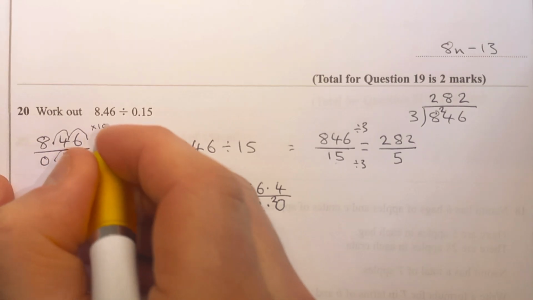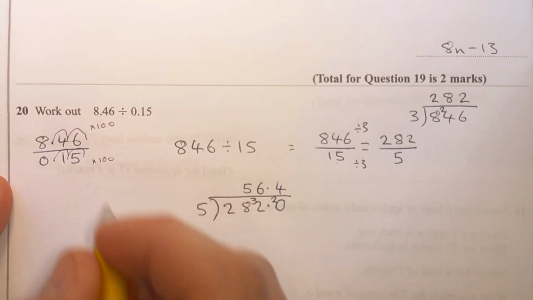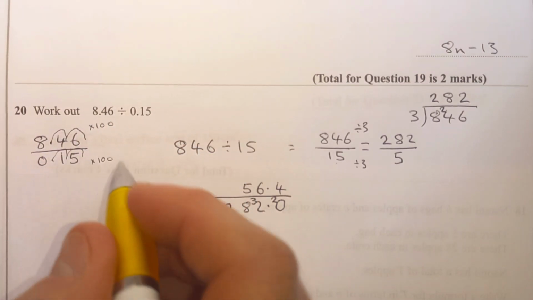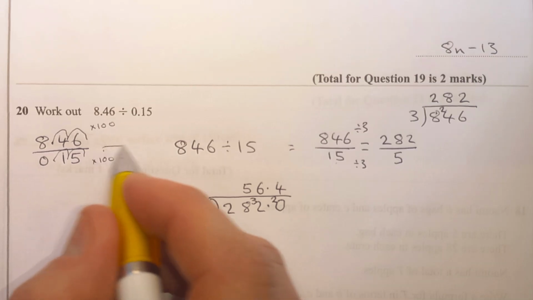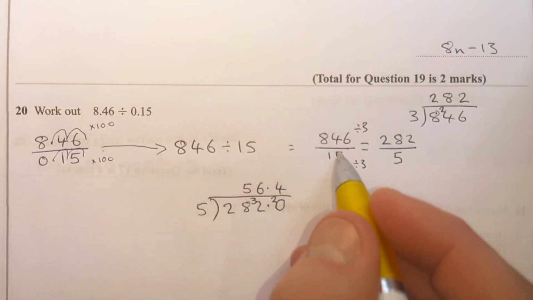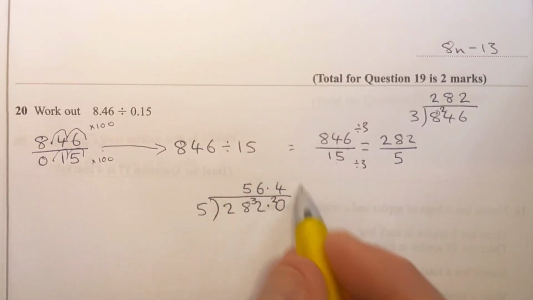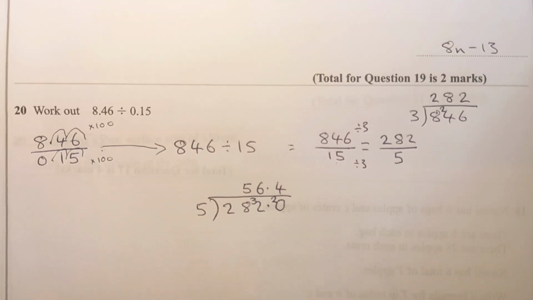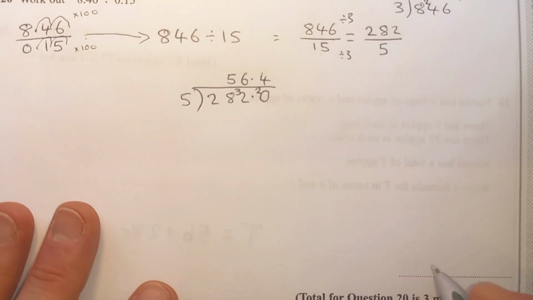So it's like we've multiplied both by 100. So this is exactly equal to this, which is equal to this. So the answer here is in fact the final answer for the question.